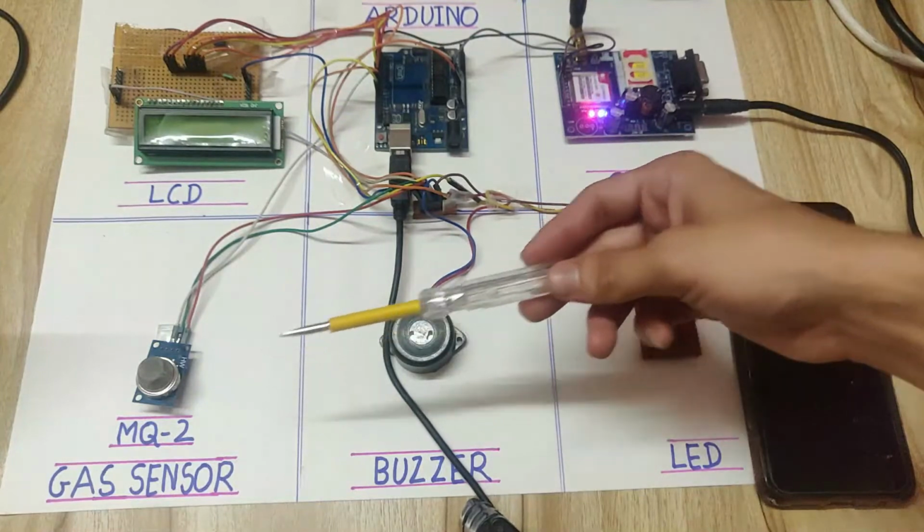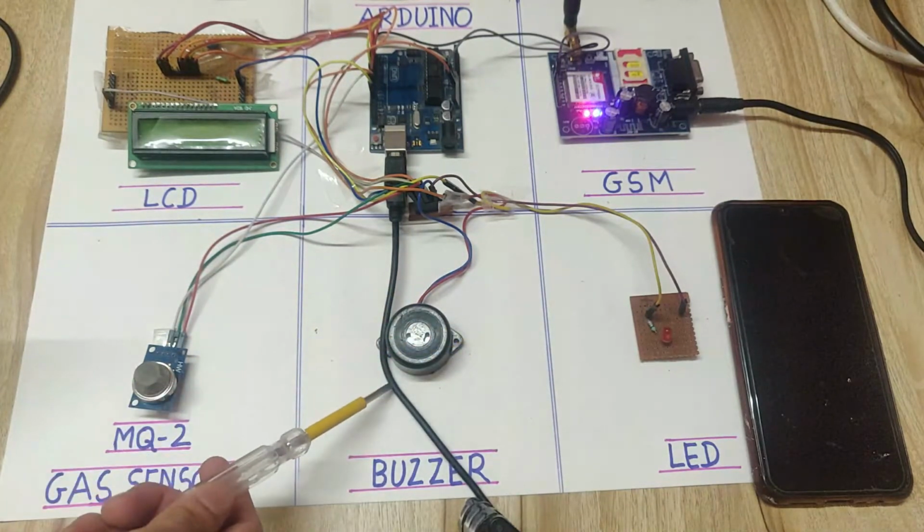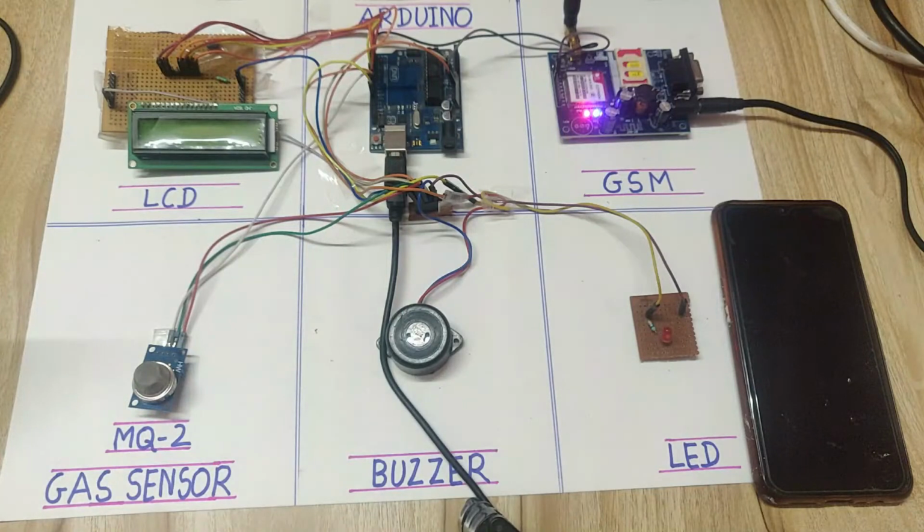Once the fire is detected by this MQ2 sensor, then the red LED will turn on, the buzzer turns on, and a message will be received on this mobile number. So we will see that part. First I give the power. Please focus on the LCD side. First the project name, then fire not detected, because fire is not detected by this MQ2 sensor. Once I give the smoke to this MQ2 sensor, then a message will be sent to this mobile number.